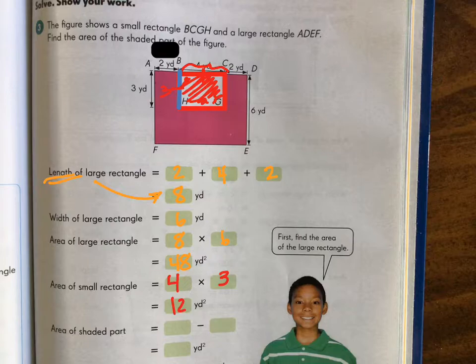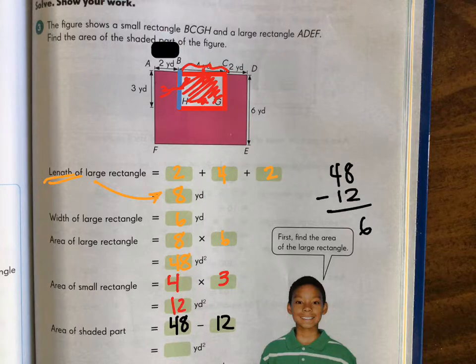So now the last step I have is to find the difference. I want to take the total area of the large rectangle, and subtract the smaller rectangle. And so 48 minus 12 gives me 36 square yards.